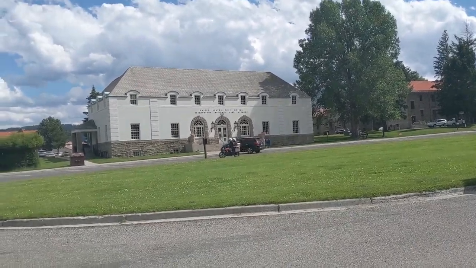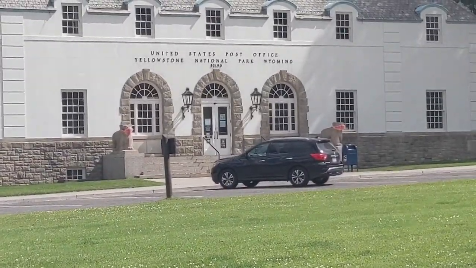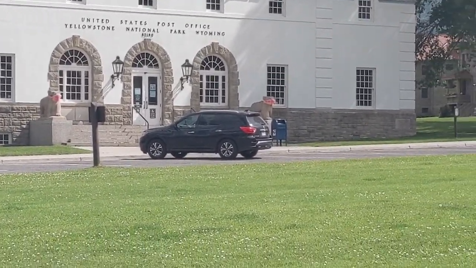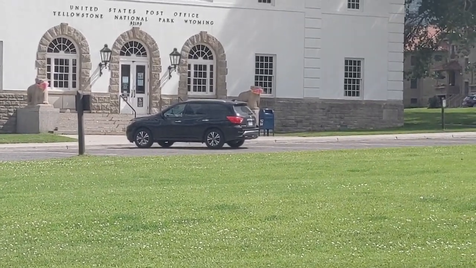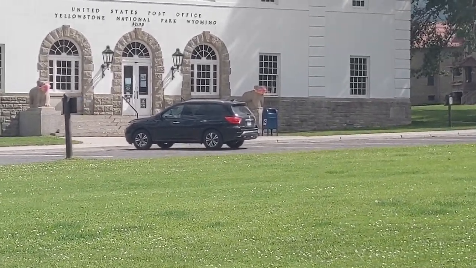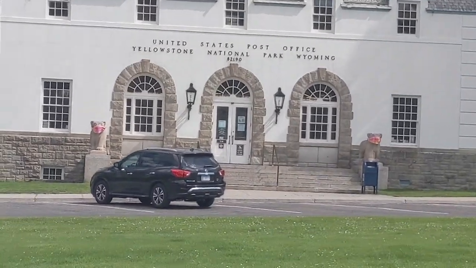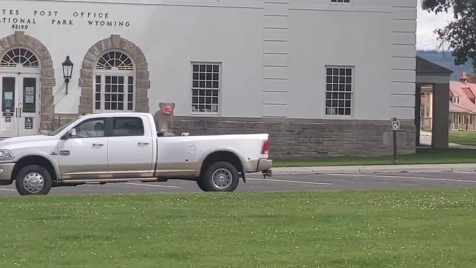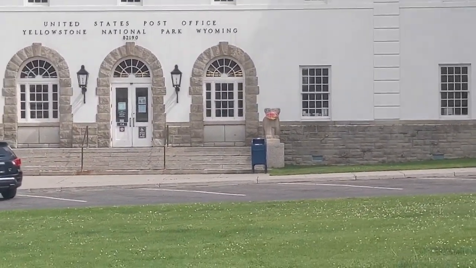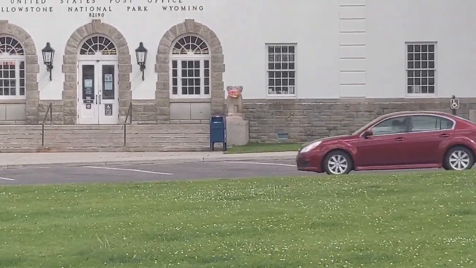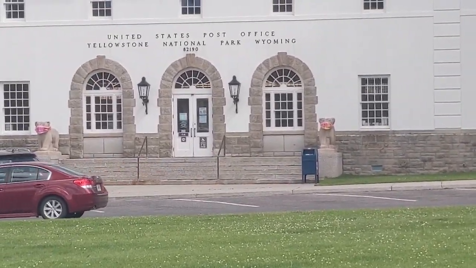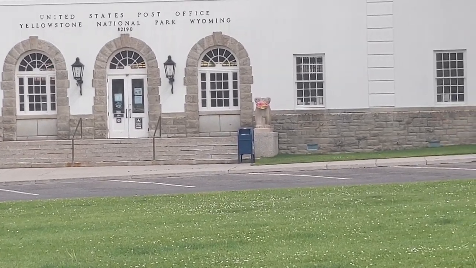That over there is the post office, and look how cool that is. Can you see that those bear that are protecting the post office are wearing masks? This is 2020, the year that coronavirus broke out in the US, and it's nice to see that the post office has got a sense of humor, and that the bear are wearing masks.